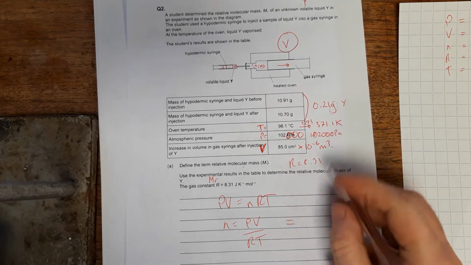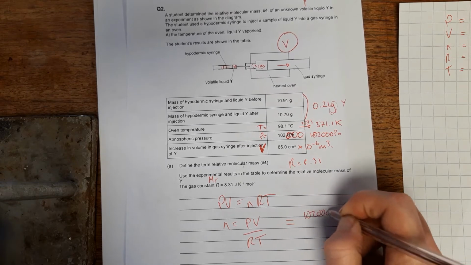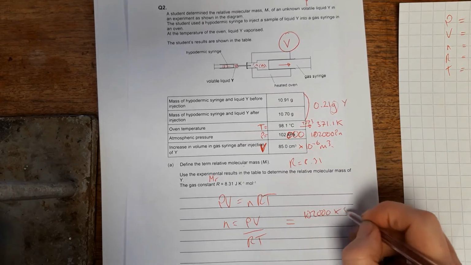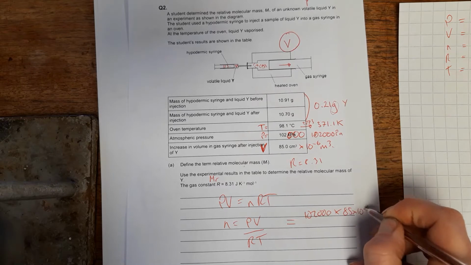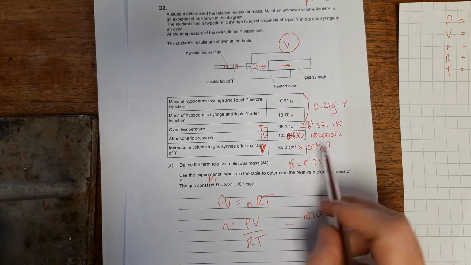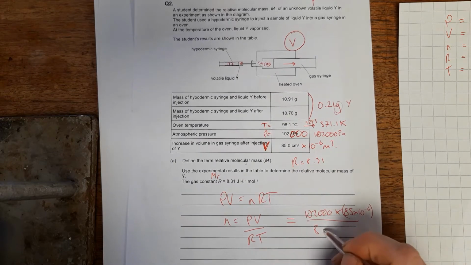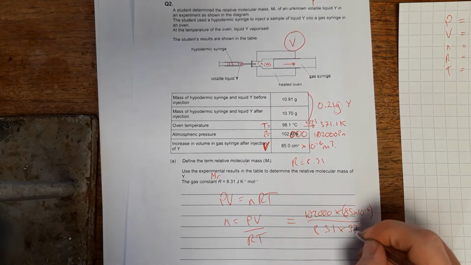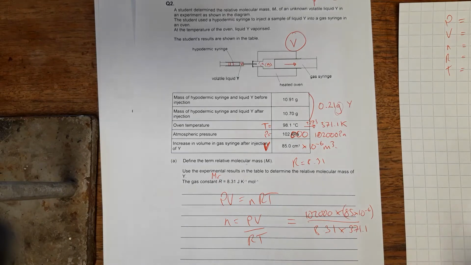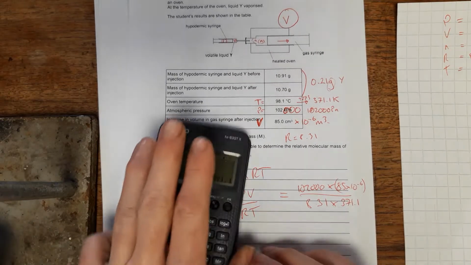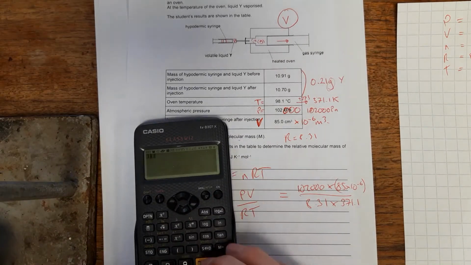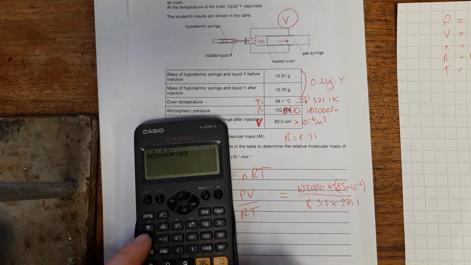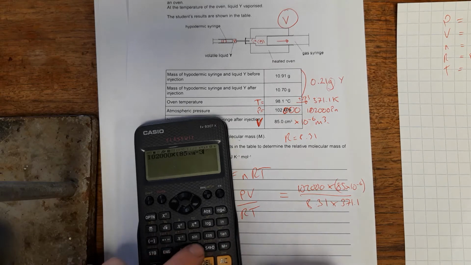Let's collect the data from up here. 102,000 times volume 85 times 10 to the minus 6, divided by 8.31 times 371.1. This is giving me the number of moles. I'm feeling anxious now because my lesson's about to start. 102,000 times 85 times 10 to the minus 3.